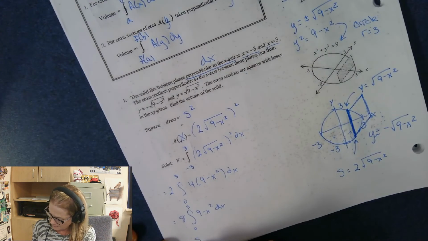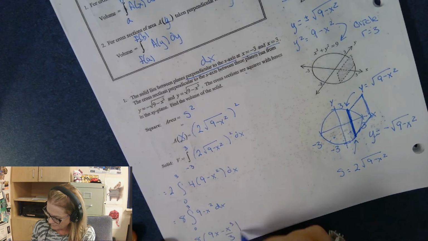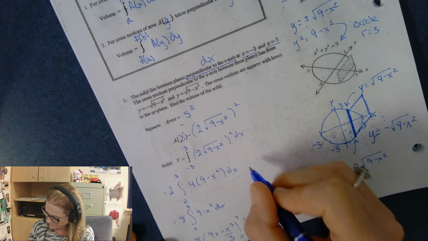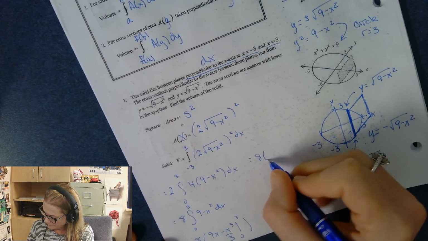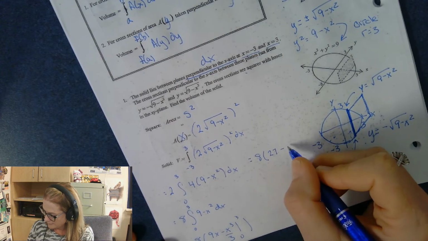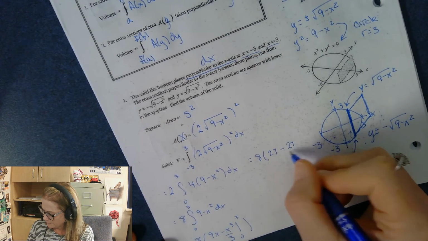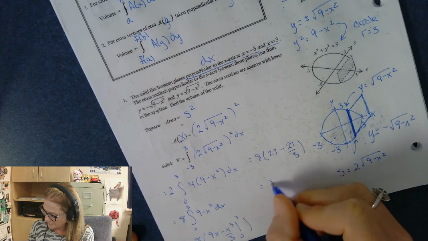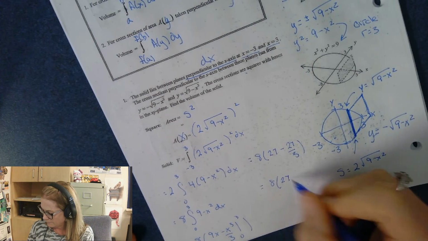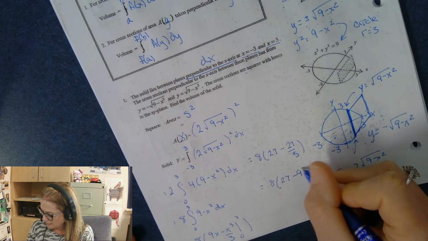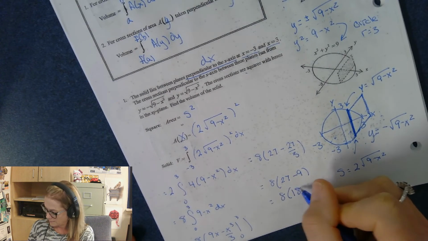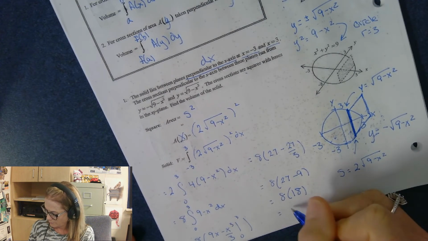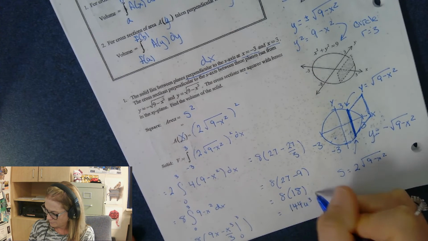And this is just 8 times 9x minus x cubed over 3, 0 to 3. So this is 27 minus 27 over 3. This is 8 times 27 minus 9, 8 times 18, which is 144 units cubed.